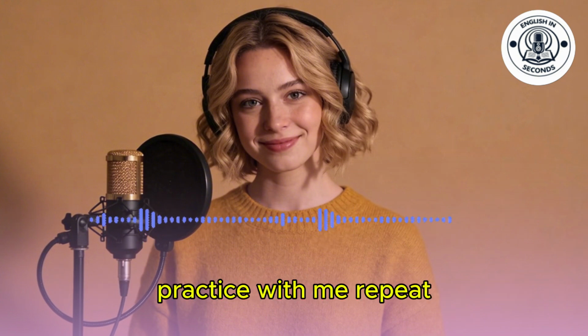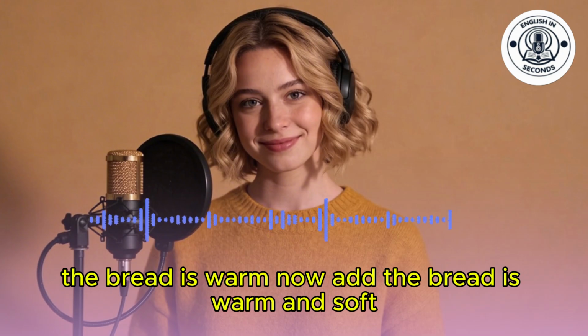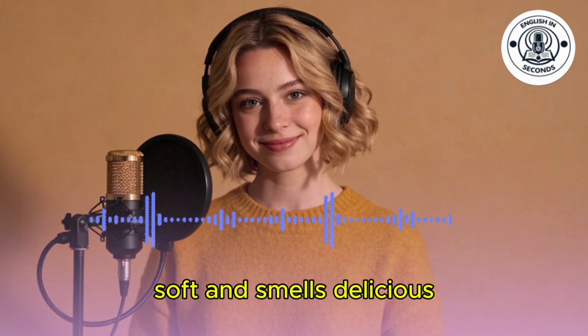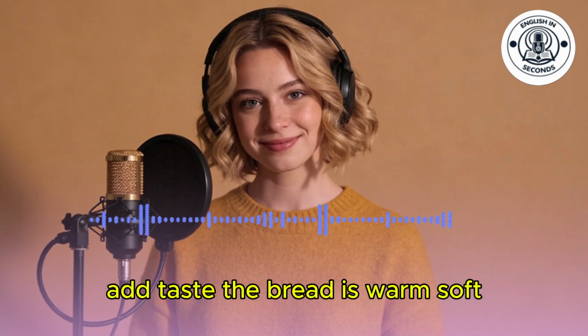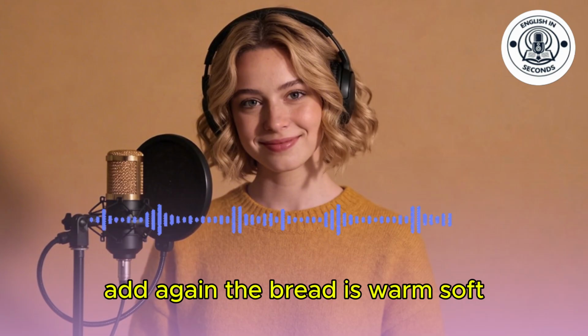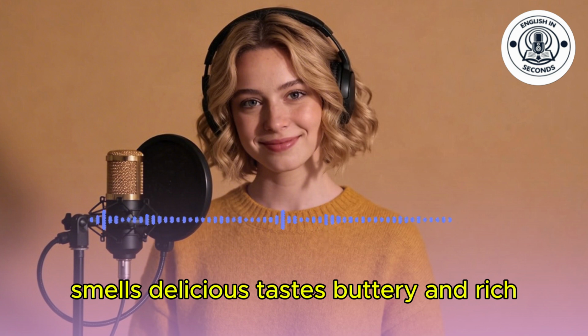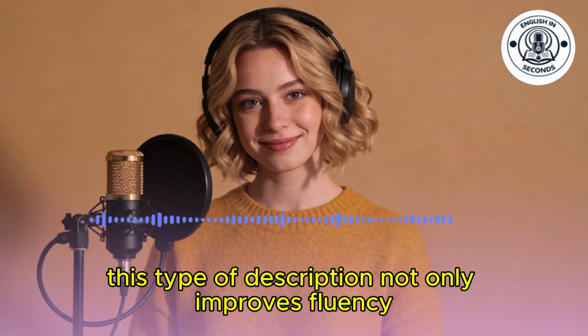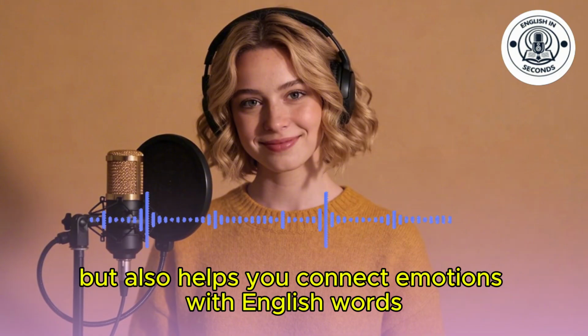Practice with me. Repeat. The bread is warm. Now add, the bread is warm and soft. Add more. The bread is warm, soft, and smells delicious. Add taste. The bread is warm, soft, smells delicious, and tastes buttery and rich. Add again. The bread is warm, soft, smells delicious, tastes buttery and rich, and makes me feel happy when I eat it. This type of description not only improves fluency, but also helps you connect emotions with English words.